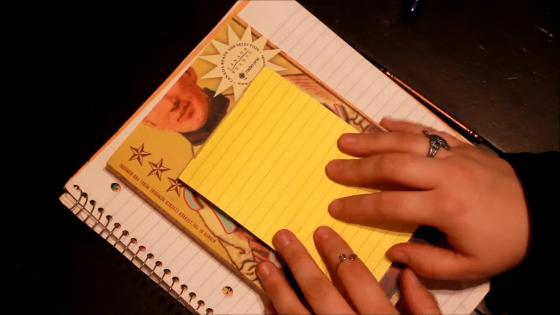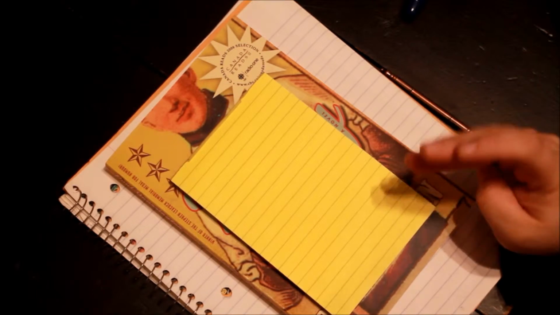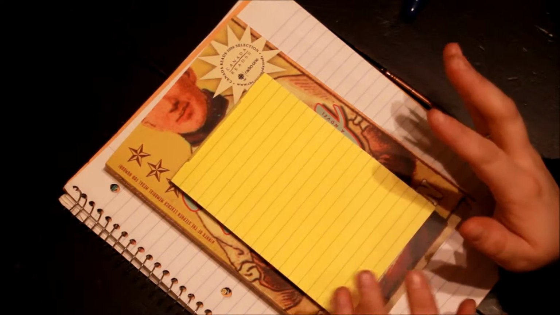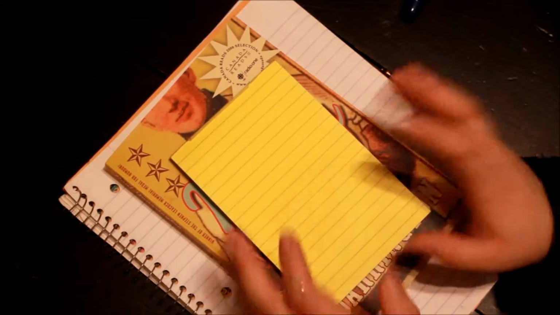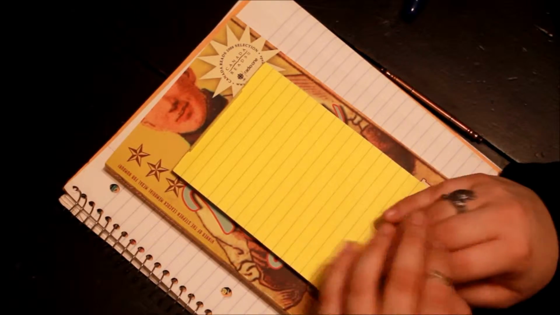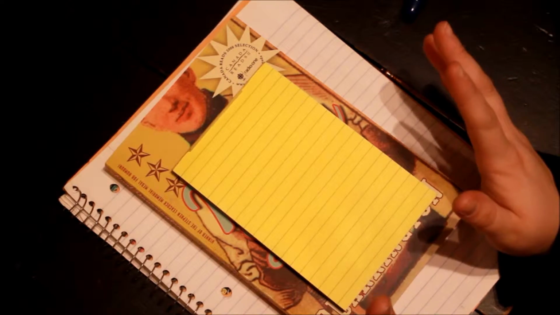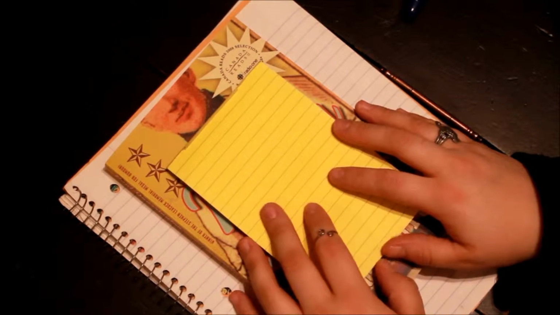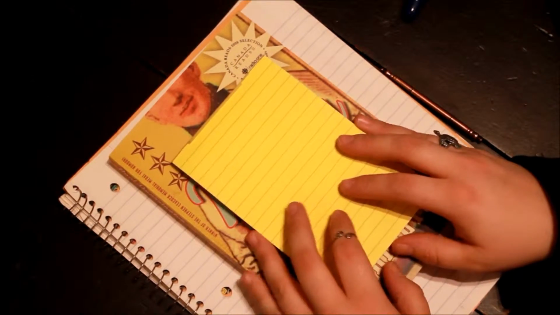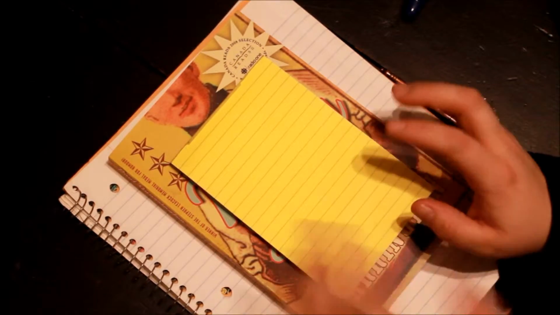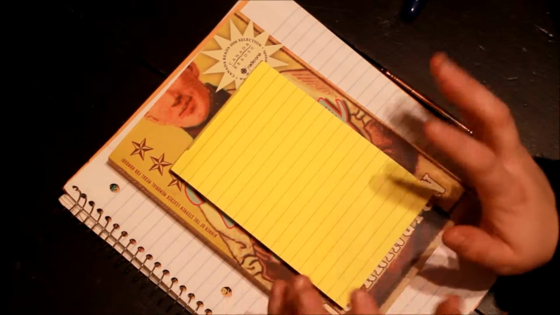I'm here with a flash fiction tag, kind of original. I've heard of this idea before, but I decided to play around with it myself. So basically, flash fiction is just a quick piece of written work, probably like 250 to 300 words, and it usually involves a prompt of some sort. So this prompt is going to be a bit more involved than just a situation or a sentence.